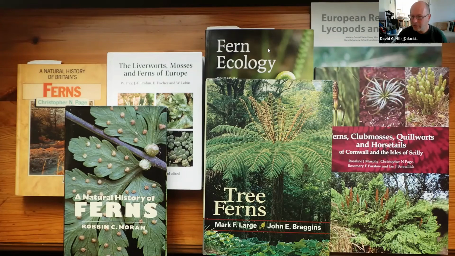Fern ecology for more about the ways in which ferns survive. Specialist books on tree ferns, and a lovely atlas. The Ferns, Clubmosses and Horsetails of Cornwall is a great example of an atlas, and it's got a lovely royal fern on the cover.